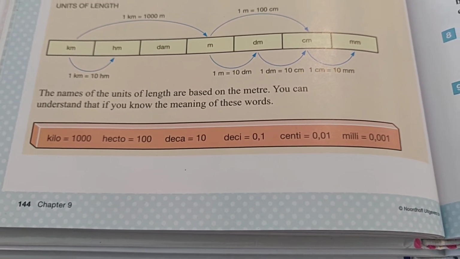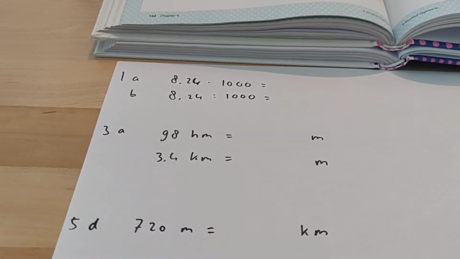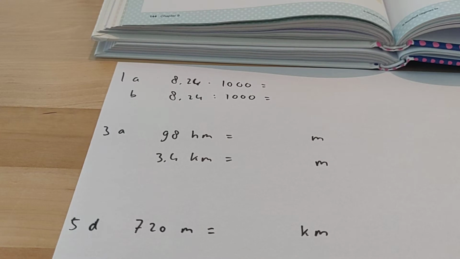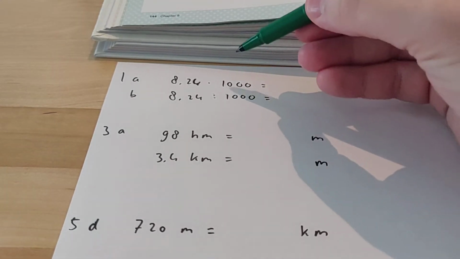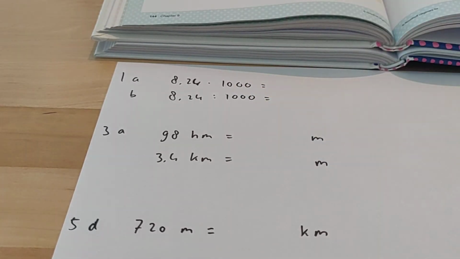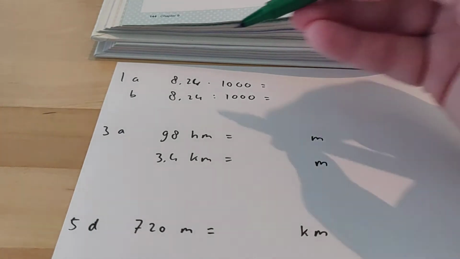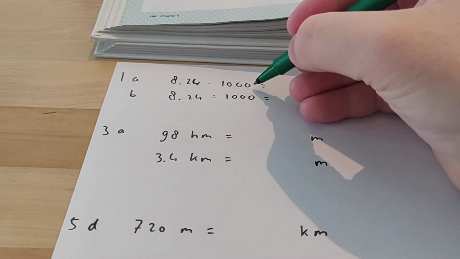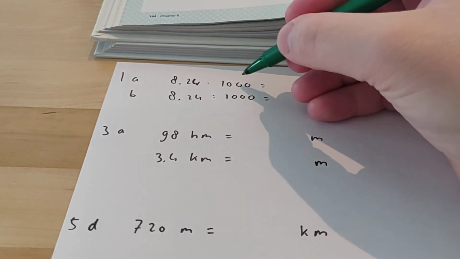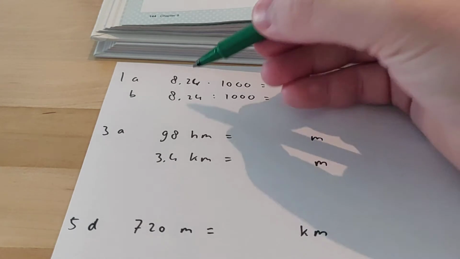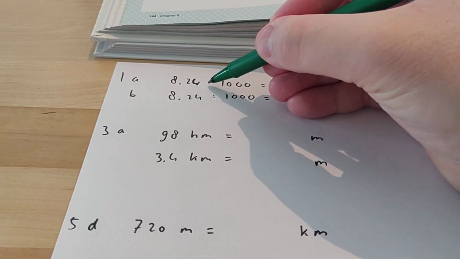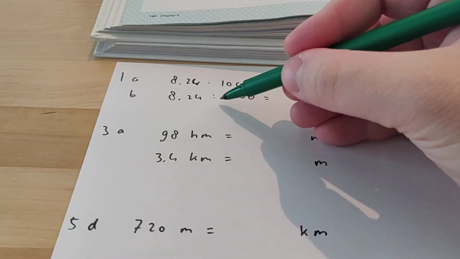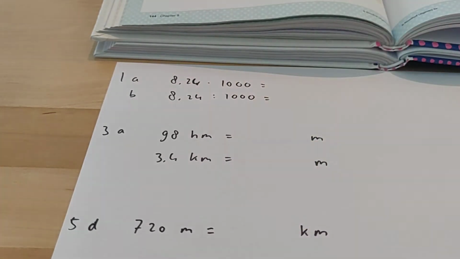It's pretty straightforward. So what we're going to do in this video is go from one of these measurements to another one, and I'm going to show you how that works. But before we do that, we need to know how you can move the point a couple of places. I have the number 8.24. If I multiply it by 1000, that means the point moves 3 places, because I have 1, 2, 3 zeros. So if you do times 1000, the point moves to the right. But if I do divided by 1000, the point moves in the other direction.